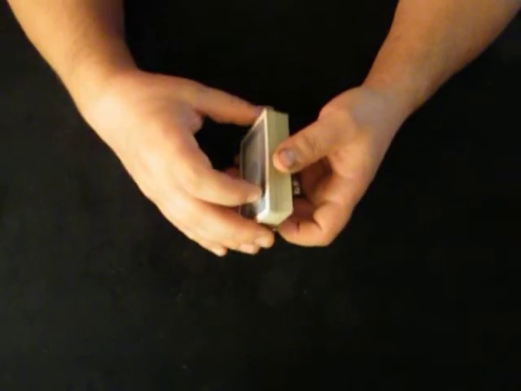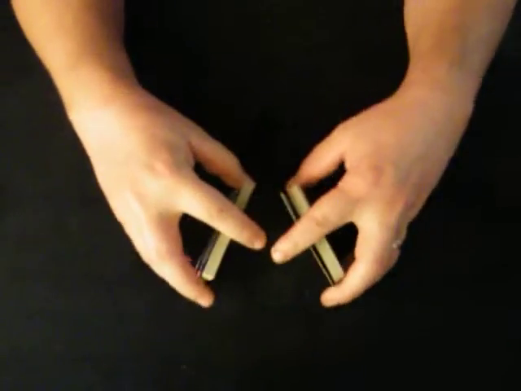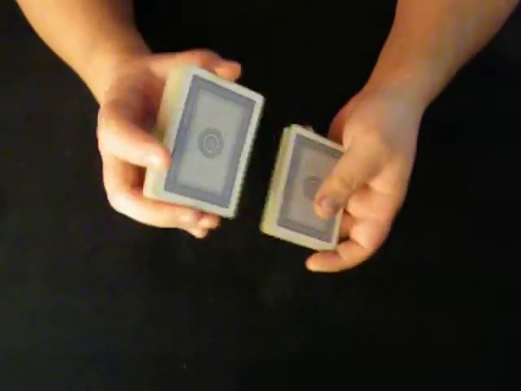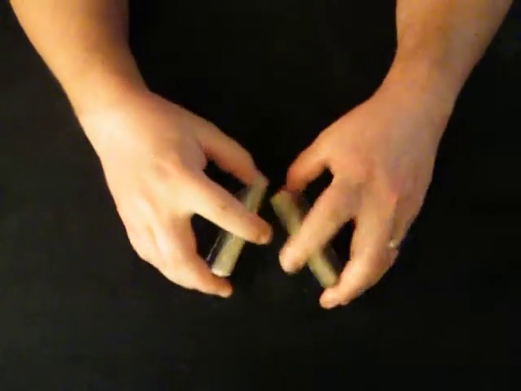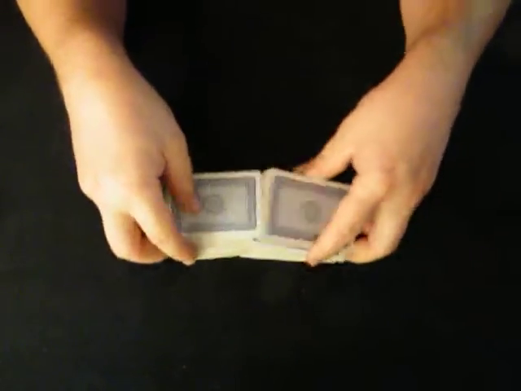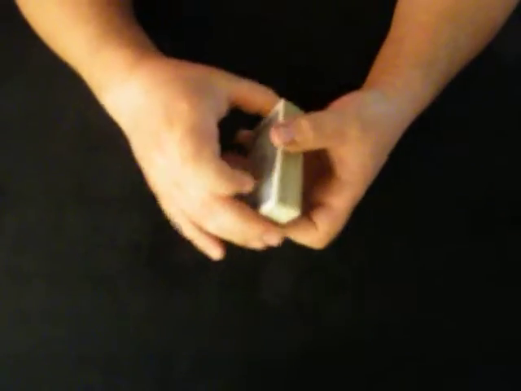So what I do is I get the spectator to just freely shuffle the cards as much as they like. It's a nice thing I like about this trick, there's no setup. You can use a borrowed deck of cards. It's totally impromptu. And then I get the spectator to deal the cards into 4 even piles.